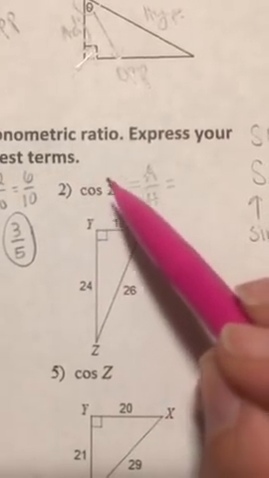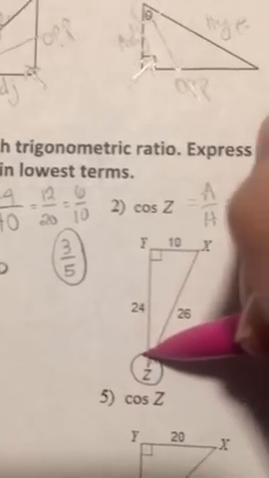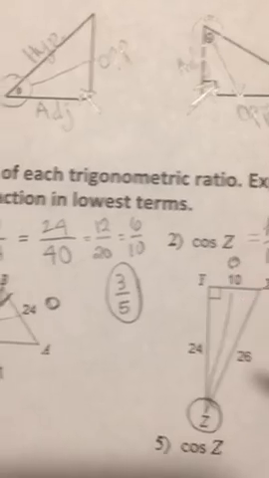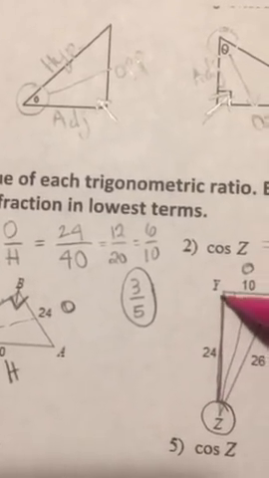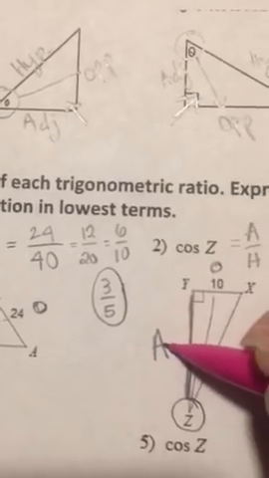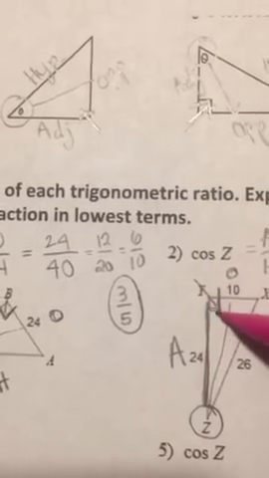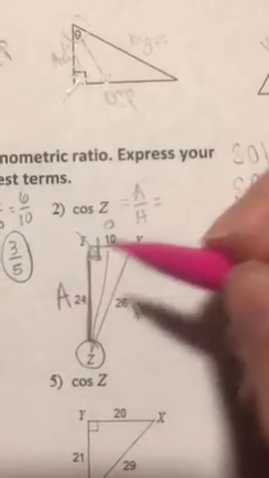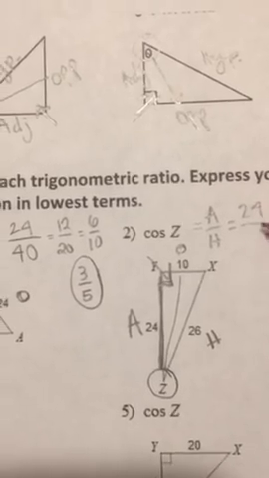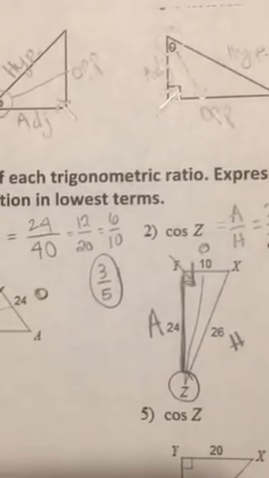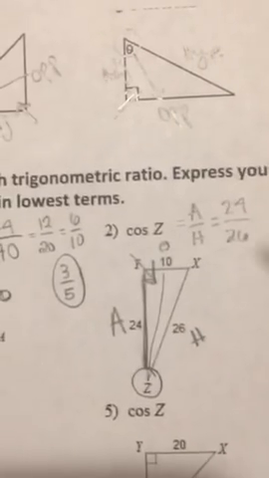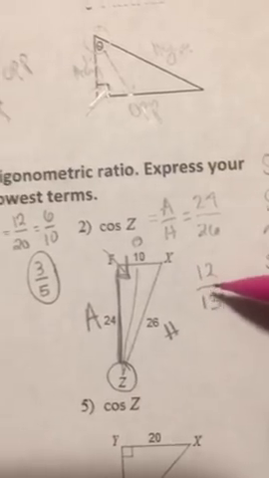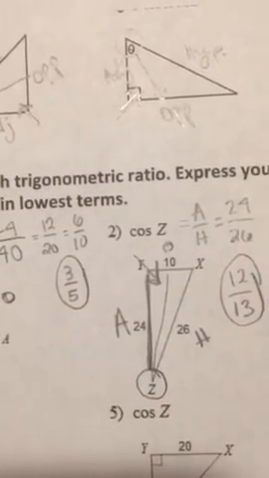I'm using the angle Z, which means O is the opposite side. 24 is the side that's between them, so adjacent. And Y is the hypotenuse. Now I plug them in. A is 24. H is 26. We can reduce that fraction to 12 over 13, and then you can't reduce the 13 anymore because it's prime. So we're done.